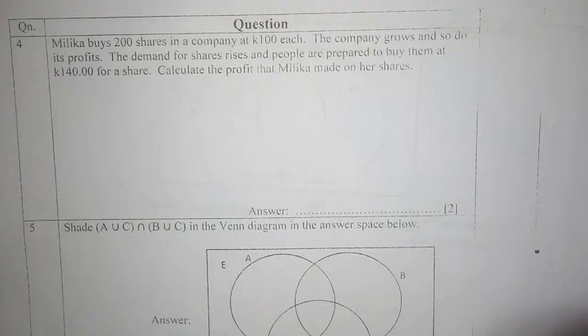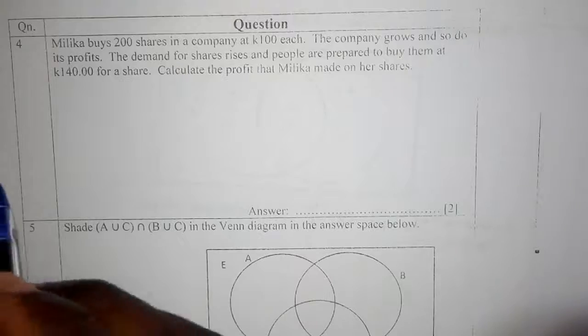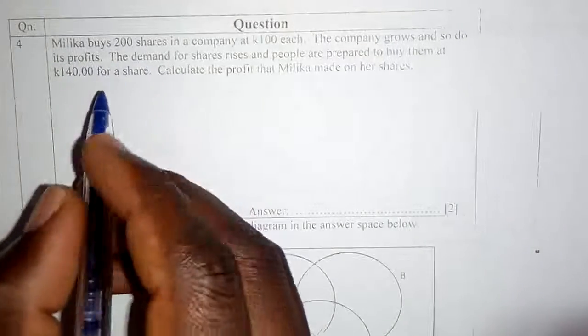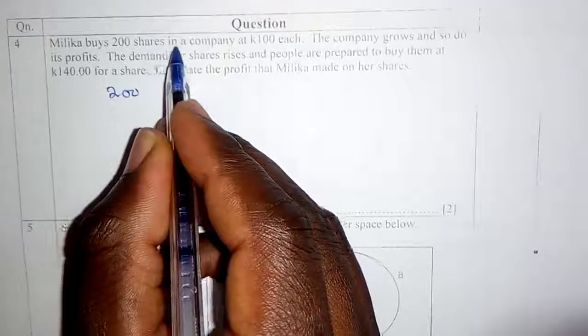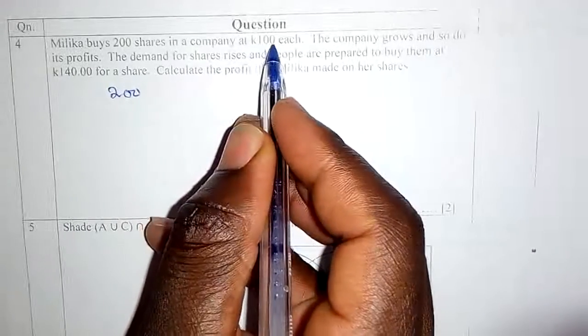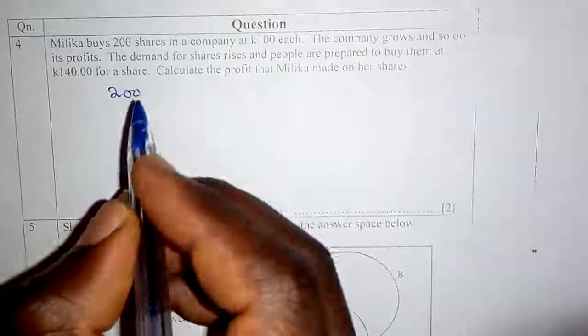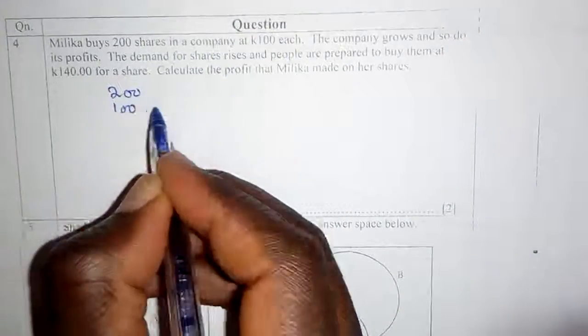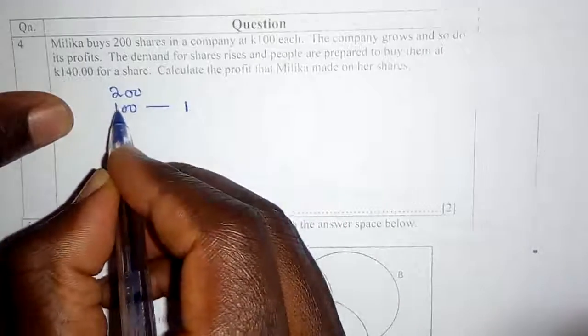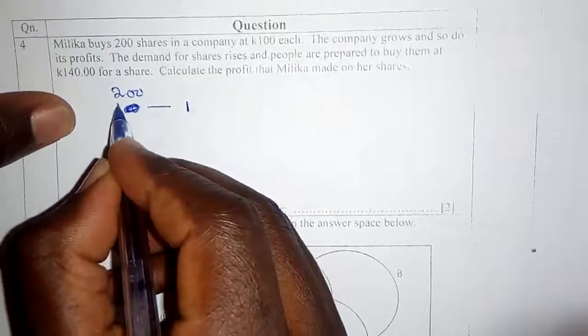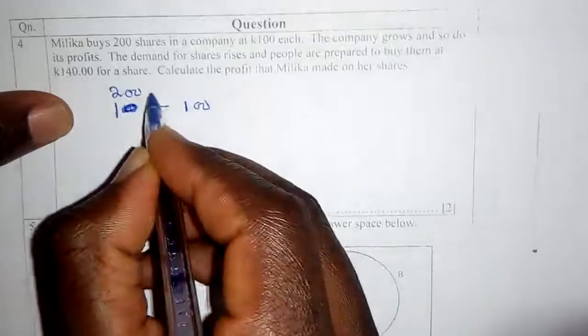We have this over here. So they've said Milika buys 200 shares in a company at 100 kwacha each. So each share was costing 100 kwacha. Sorry, let me write one here. One share costing 100 kwacha.